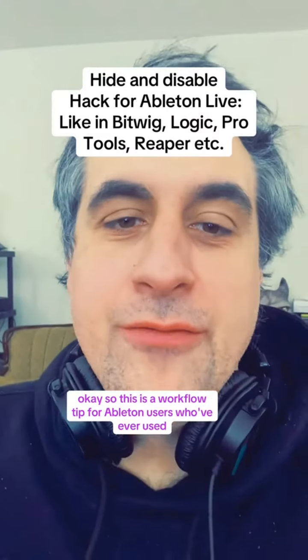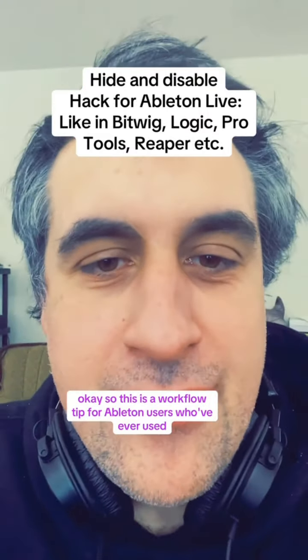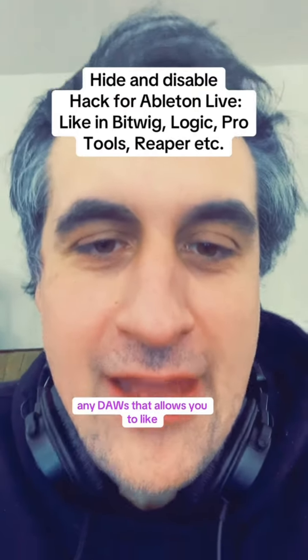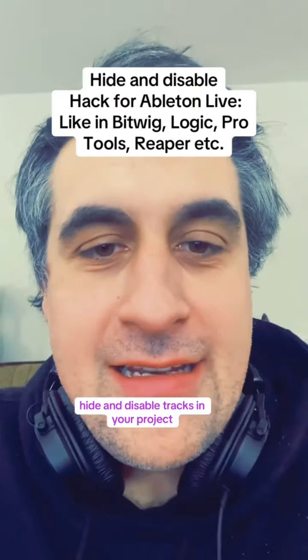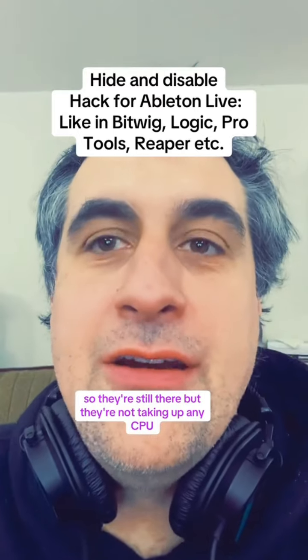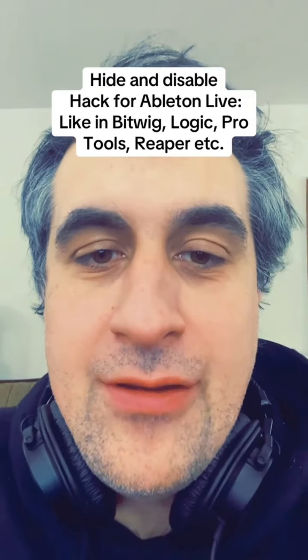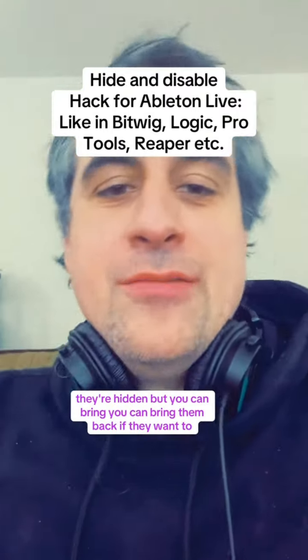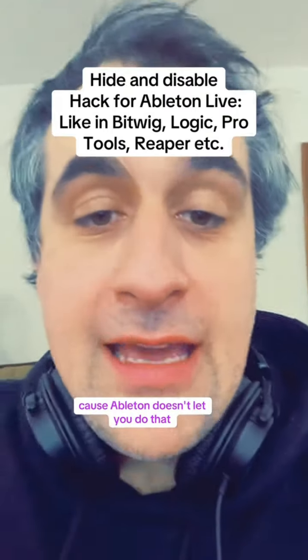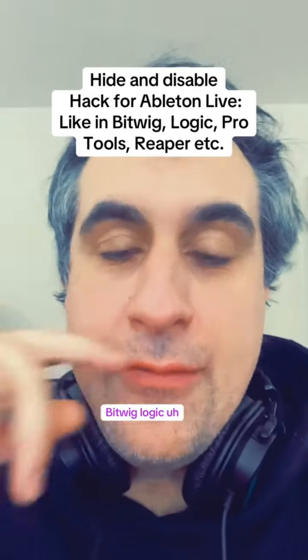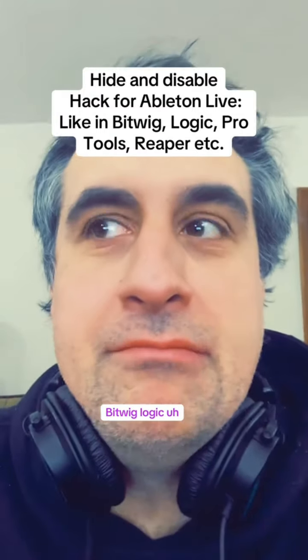This is a workflow tip for Ableton users who've ever used any DAW that allows you to hide and disable tracks in your project. So they're still there, but they're not taking up any CPU. They're hidden. Bring them back if you want to, but they're not affecting your project at all. Ableton doesn't let you do that. Lots of other DAWs do, like Pro Tools, Reaper, Bitwig, Logic, Cubase.